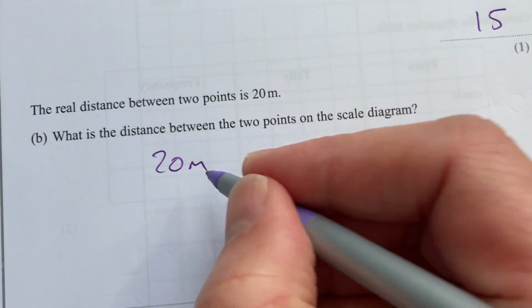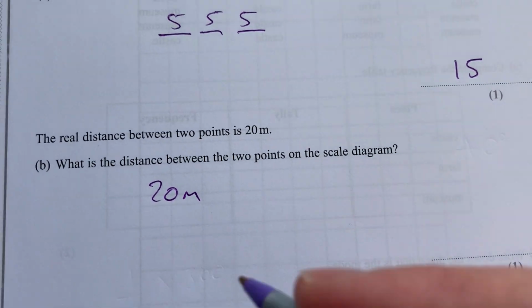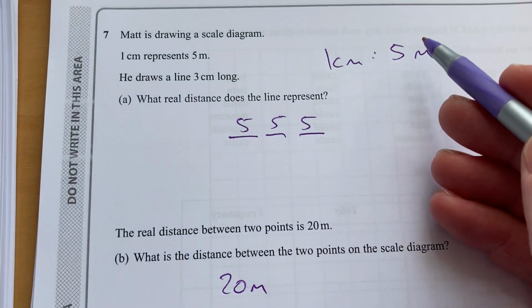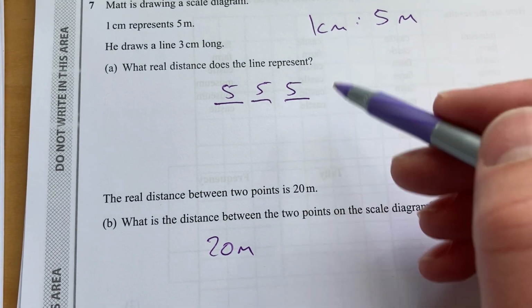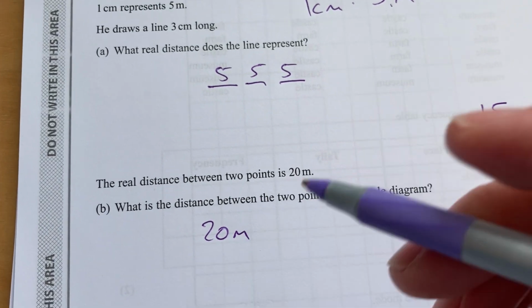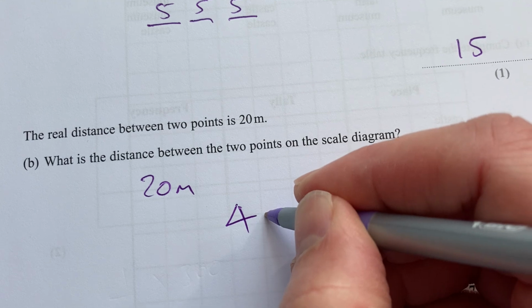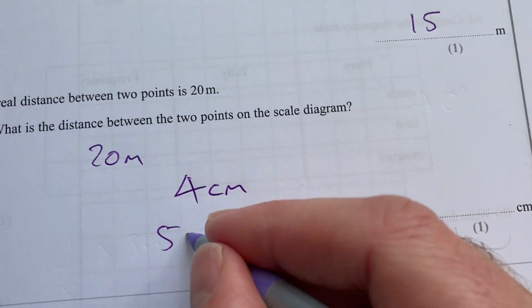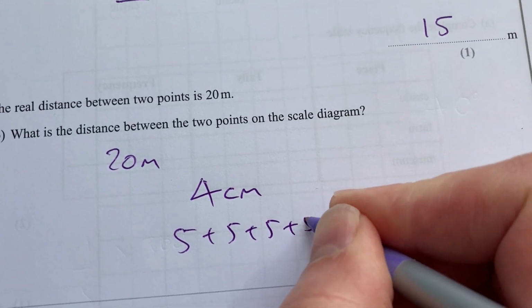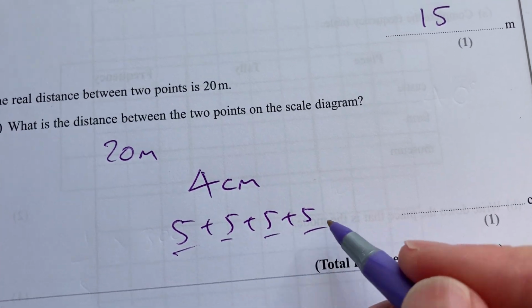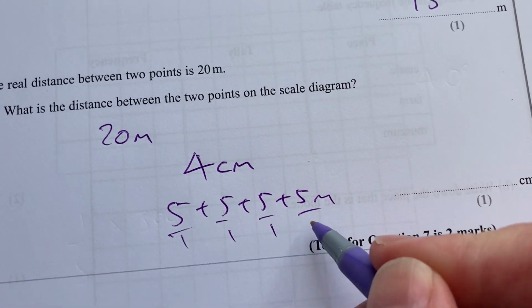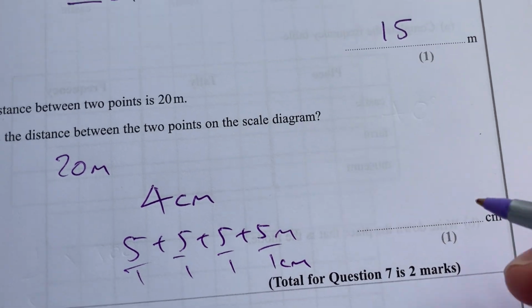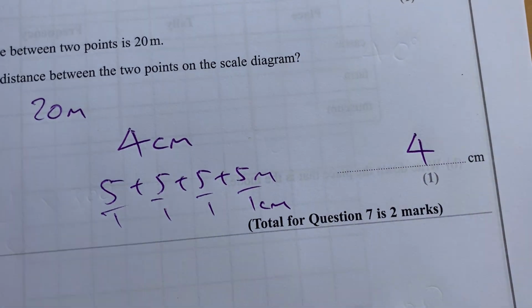Okay, the real distance between 2 points is 20 meters. What is the distance between the 2 points on the scale diagram? So remember, we have 5 meters being drawn by 1 centimeter. 5 to 20 is 4 times. It'll be 4 centimeters drawn. For each of those centimeters, 5 plus 5 plus 5 plus 5. So there'll be 4 centimeters there.